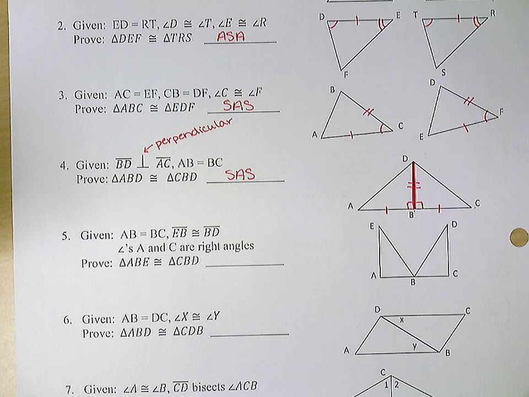Maybe angle side. Oh, that's right. The angle one and angle two are equal. Angle side. Oh, you're over here. It's splitting this angle into two, so that means it's one angle.